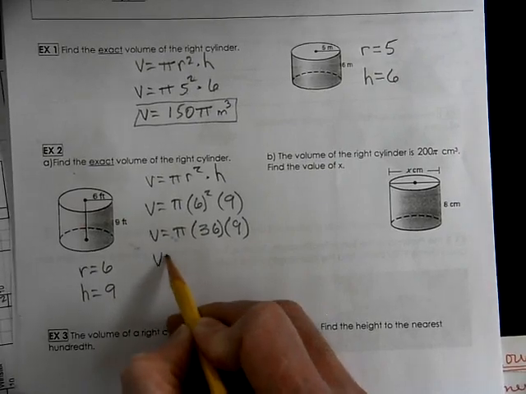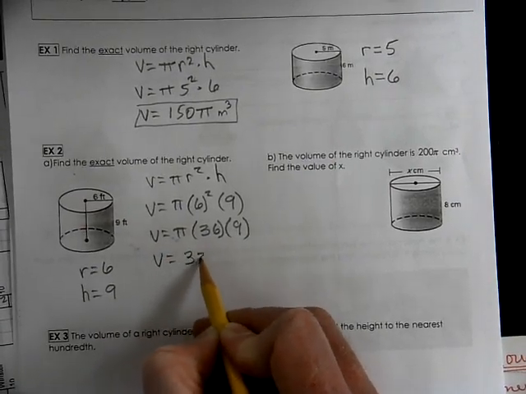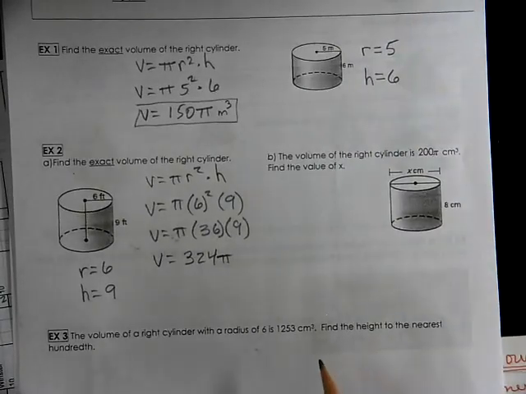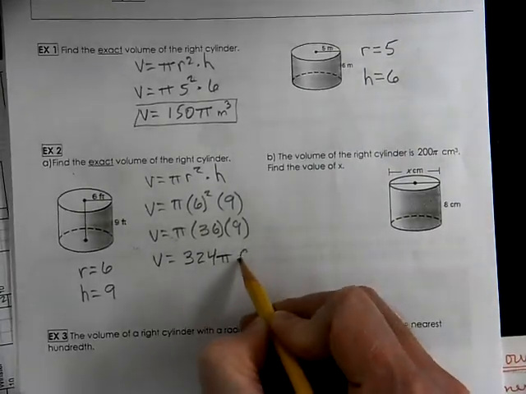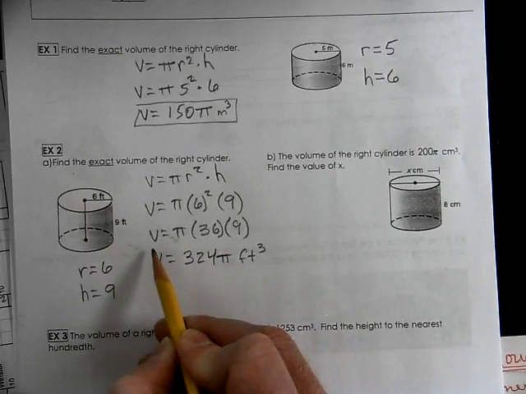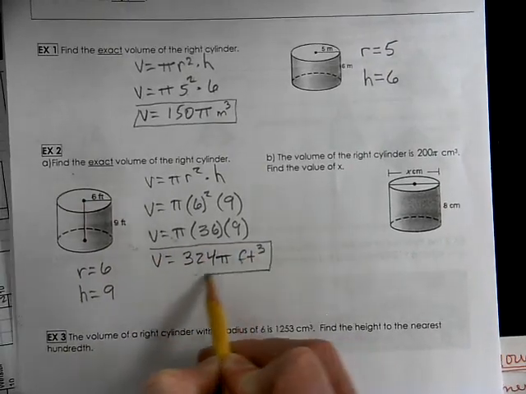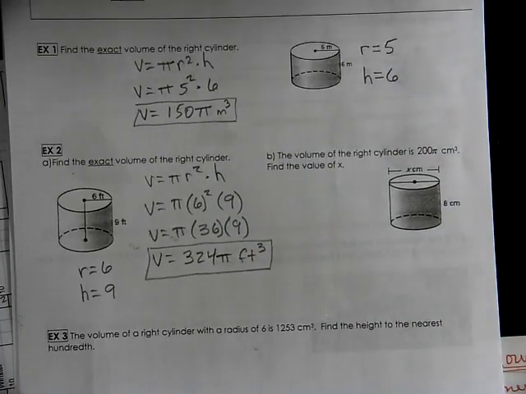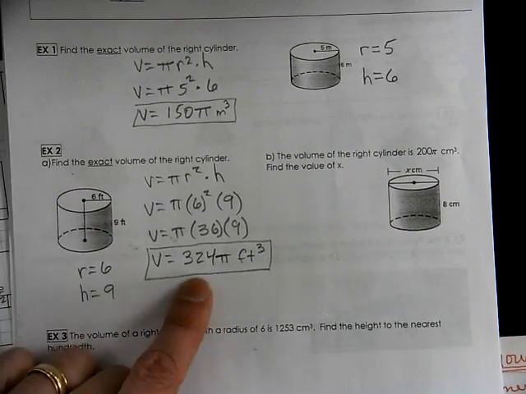So you can do some of these calculations without a calculator, but you can also type that in, and that would be feet cubed. 324 pi. The pi is a very important portion of it. This is not the decimal version.